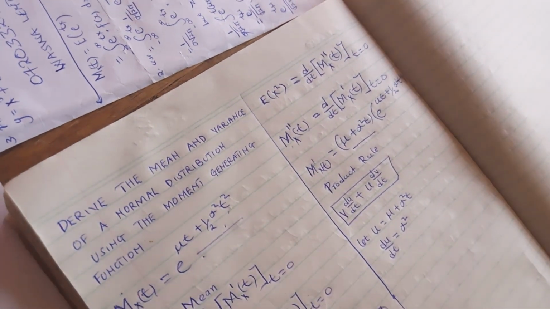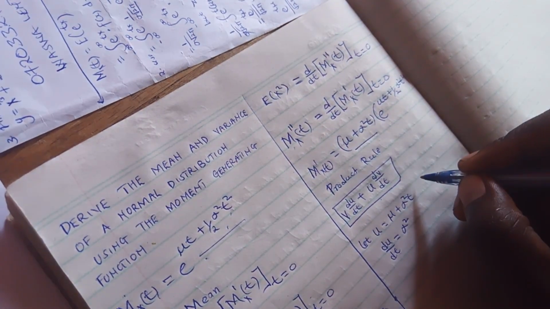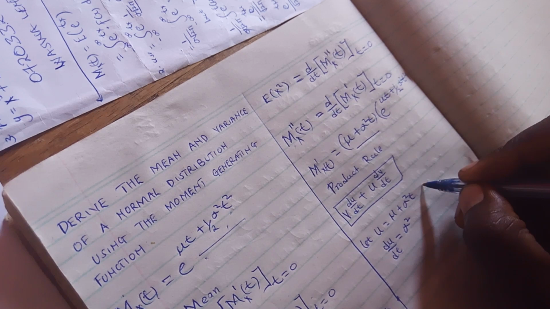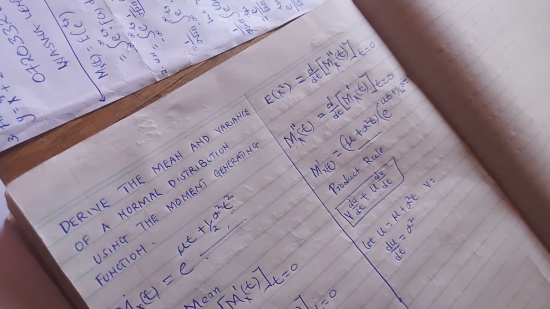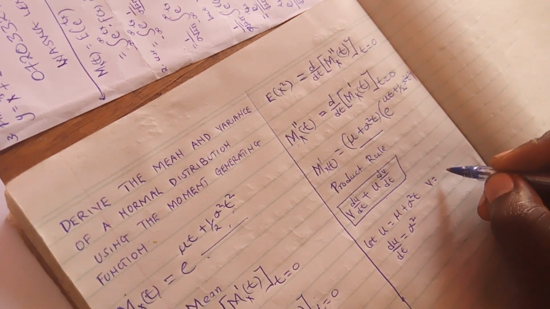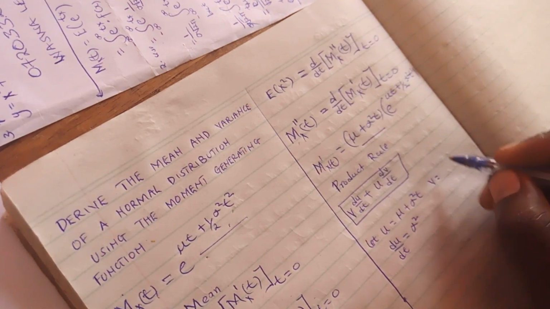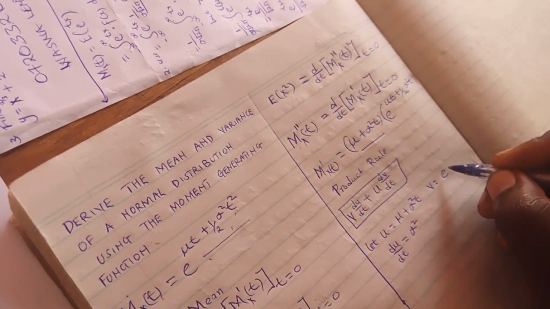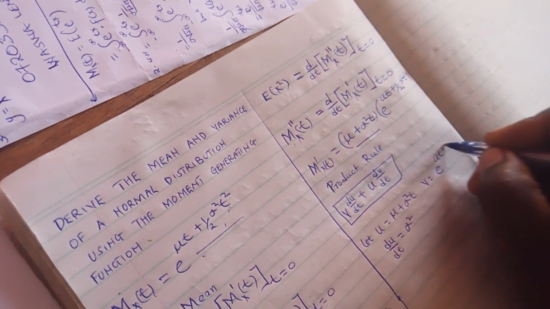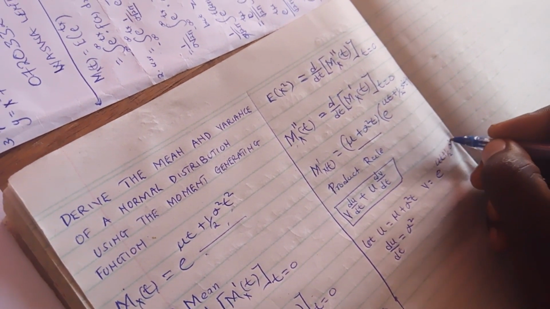Then our v is going to be the exponent mu t plus a half sigma squared t squared.